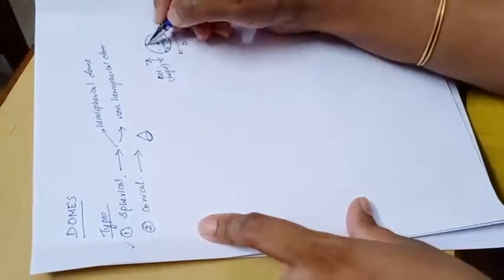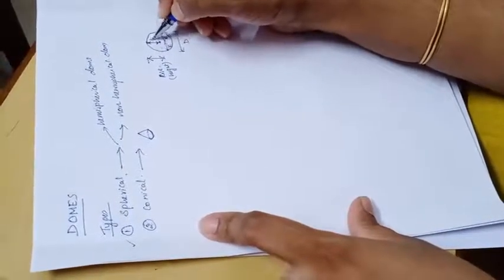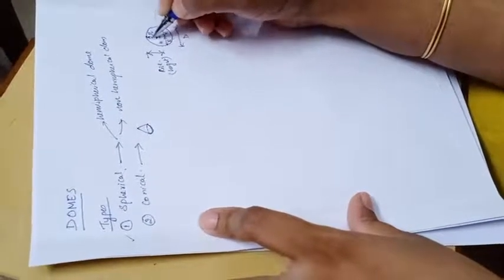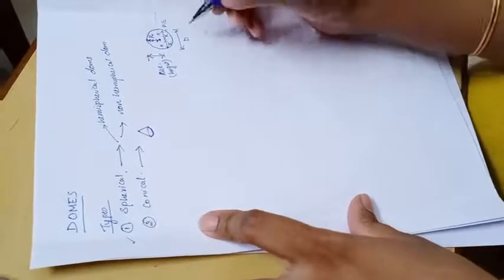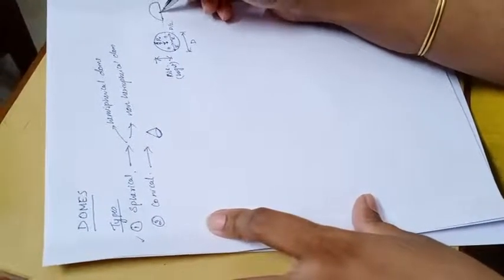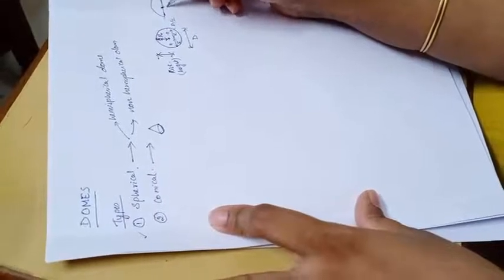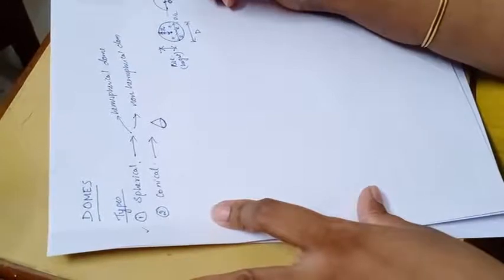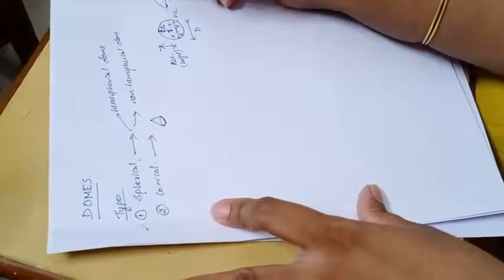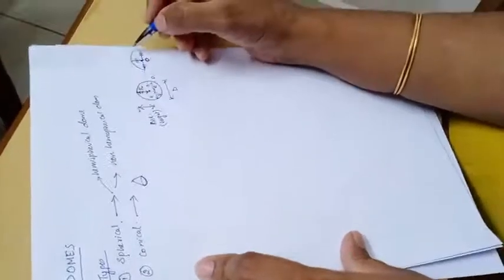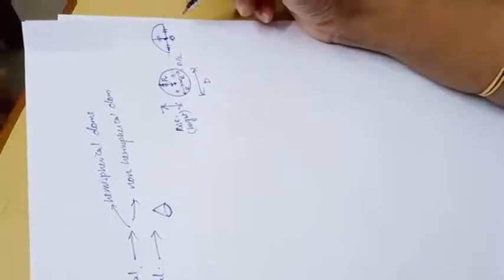And if this distance is also r, that is, if this distance and this distance are the same, I'll draw it again. If this is the center of the sphere, let me call it O, and this is the height, and this distance and this distance are the same, then we will call this particular dome a hemispherical dome.